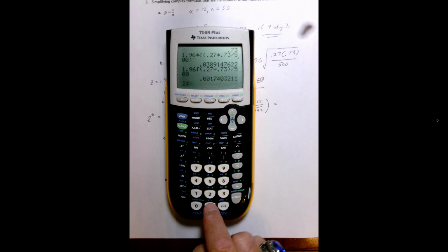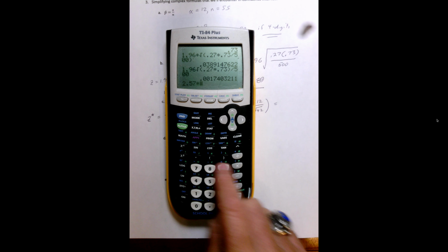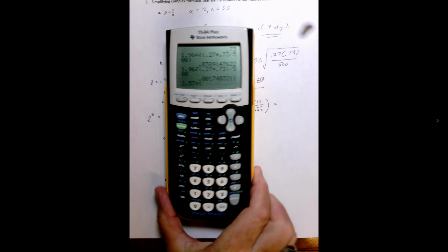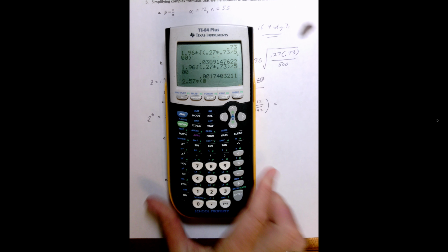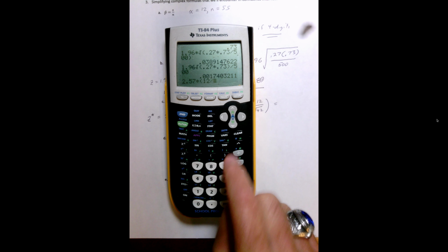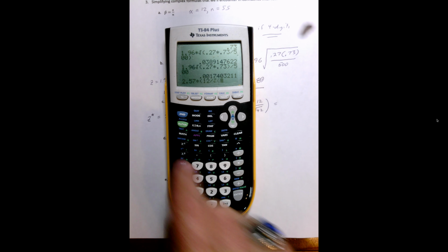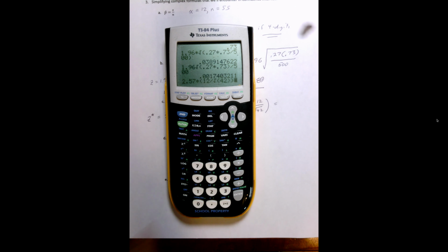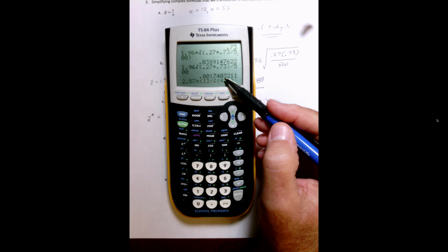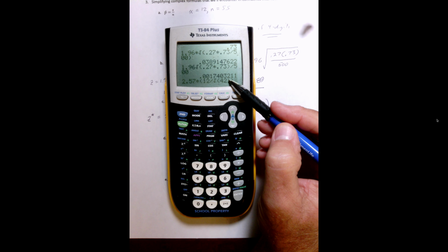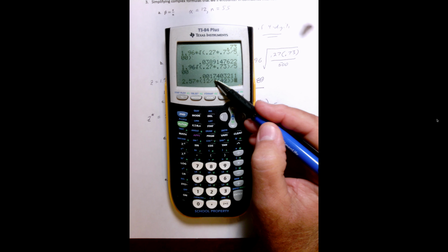So 2.57 times 12 divided by the square root of 42. Notice I had to have two parentheses there. I have to have the 1 to close the 42 because that's what goes under the square root.